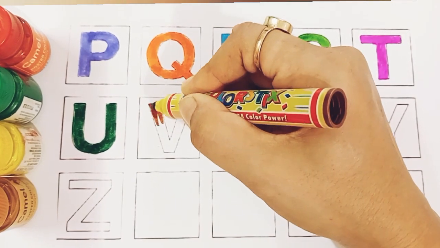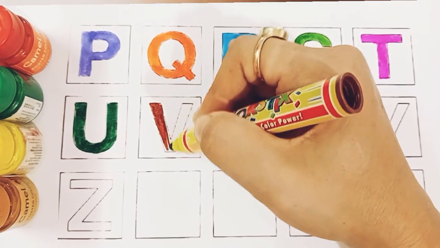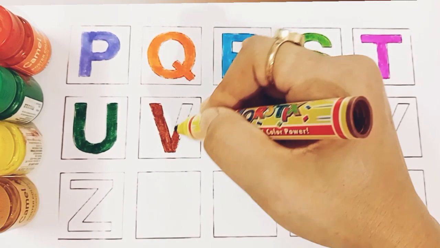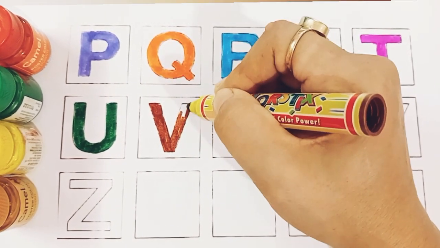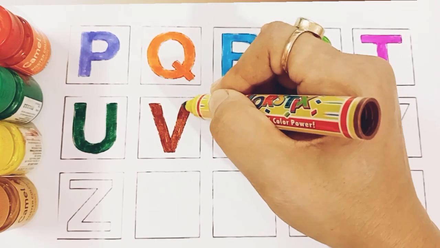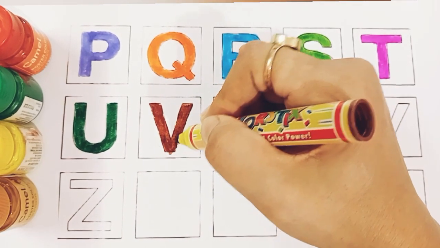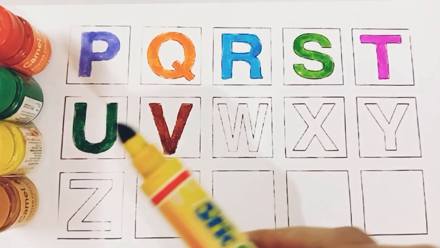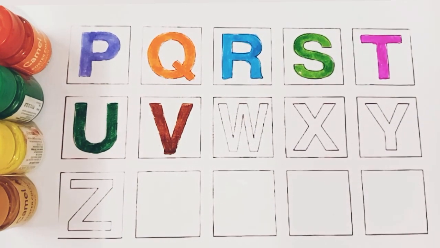V. V for van. Dark brown color. Black color.